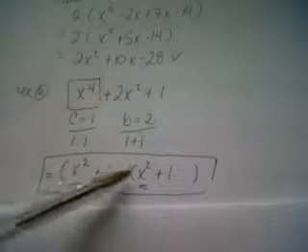I can check my answer by foiling it back out. X squared times x squared gives me x to the 4th. X squared times 1 gives me 1x squared. 1 times x squared gives me another x squared. So those, outer and inner, will add up to be 2x squared. And 1 times 1 gives me 1. So it does work when I foil it back out.